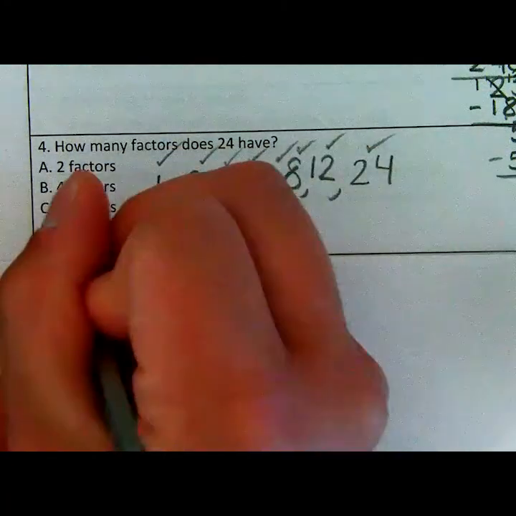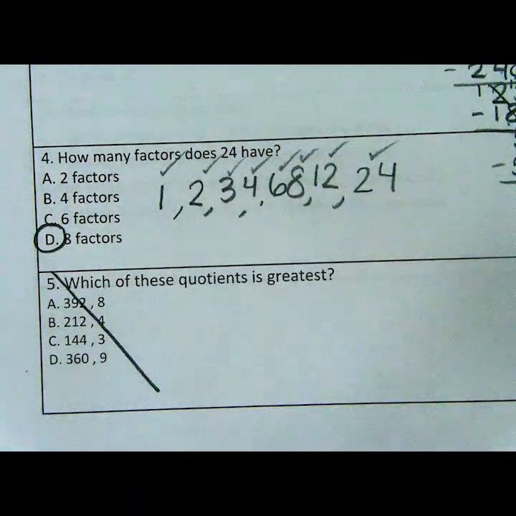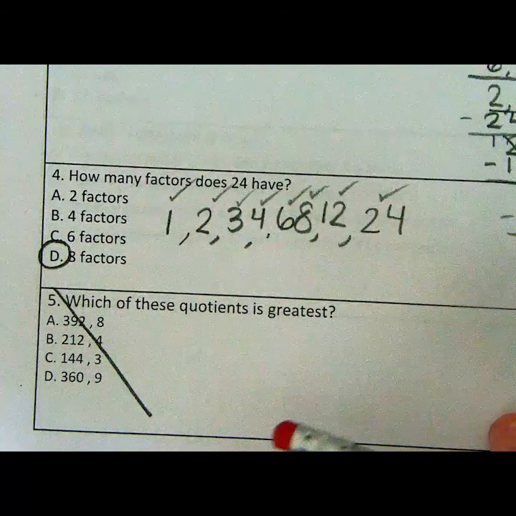Don't worry about question number 5. I've never seen a question worded like that, and it doesn't even really make sense, so we're skipping right over it.